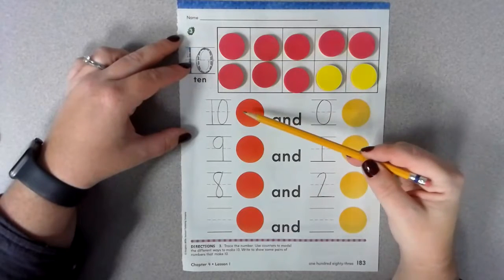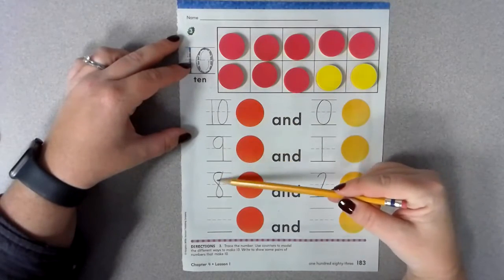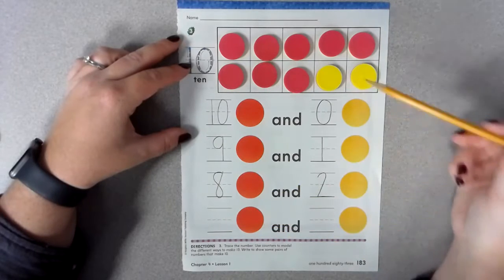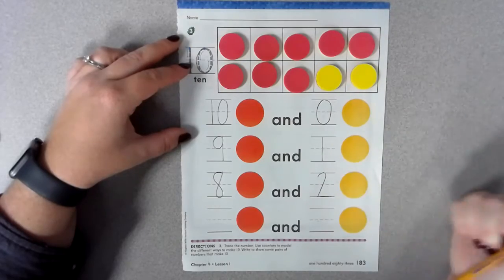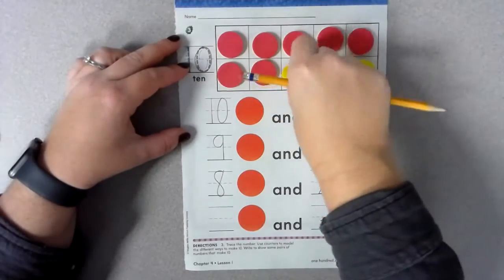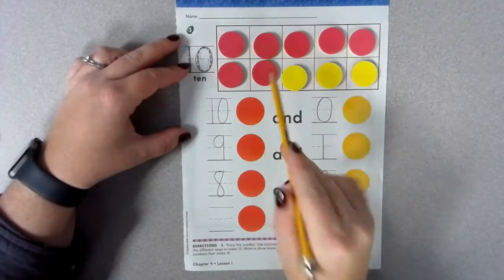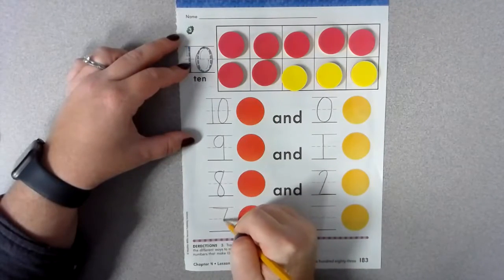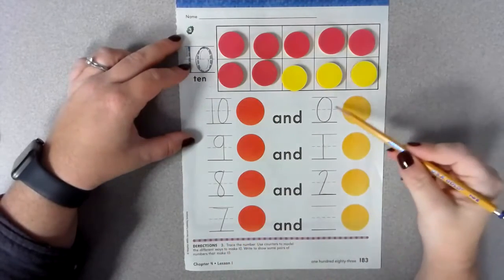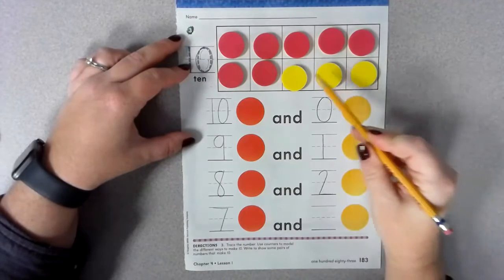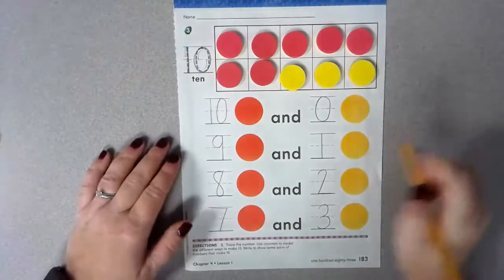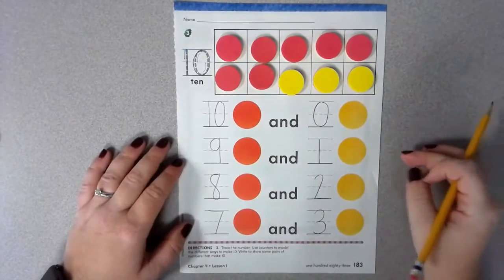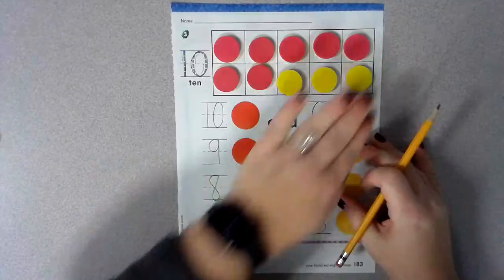So if we count backwards, 10, 9, 8, and we count forwards, 0, 1, 2, that'll give us our next number. So let's see. 5, 7. When you were counting backwards, did you get 7? Nice job. 3. And these are different ways to make 10. Clear your board and flip to the next page.